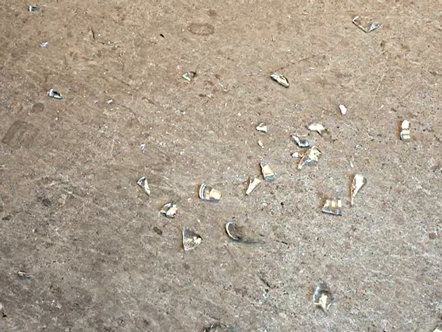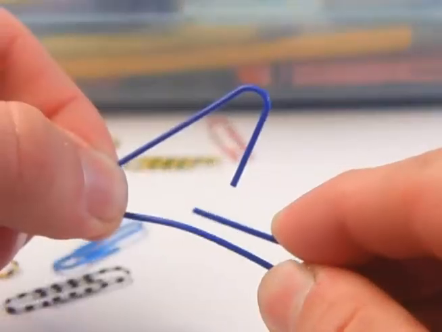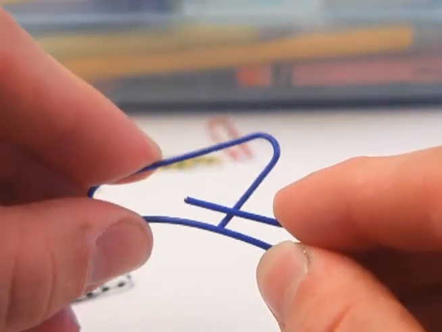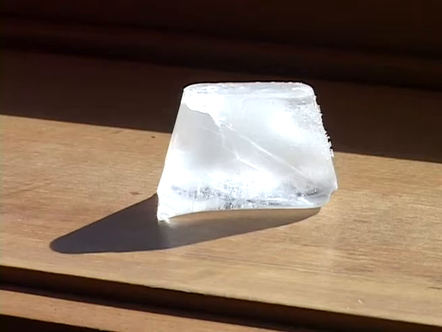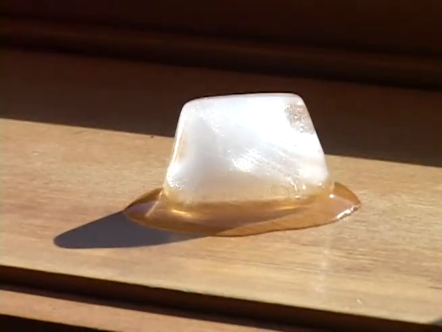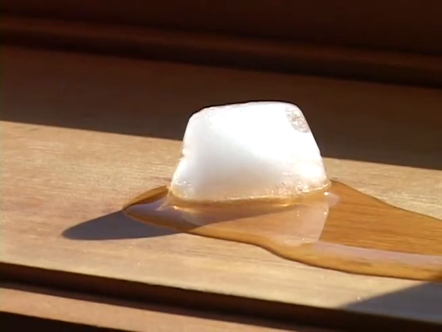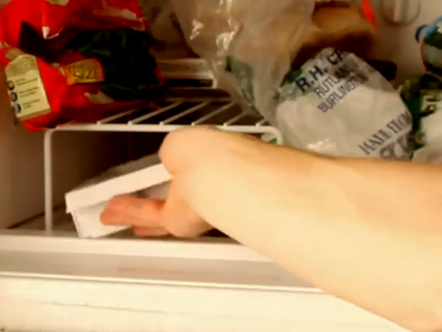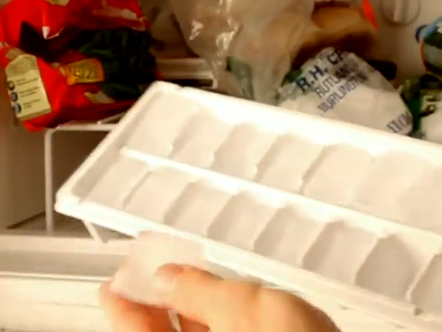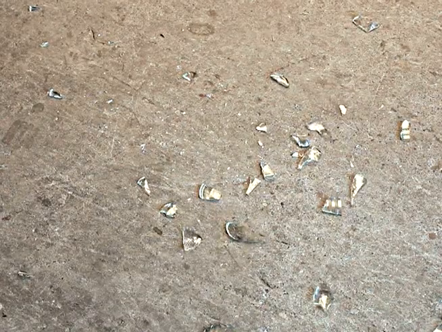Perhaps you've accidentally broken something into many pieces. Or maybe you've bent something into a different shape. Have you ever seen ice melting right in front of your eyes? Or have you ever noticed liquid water that turned to solid ice overnight? These are all examples of physical changes of matter.